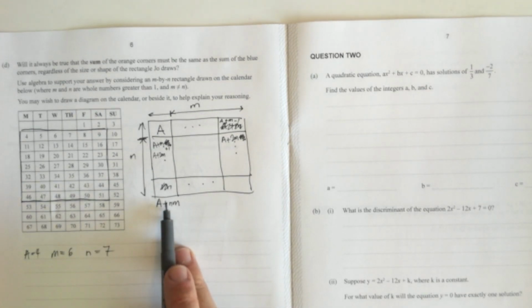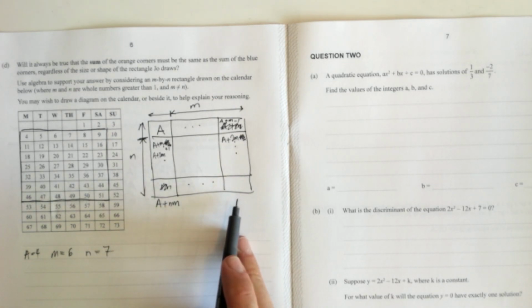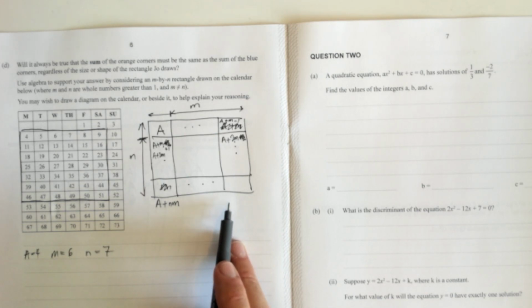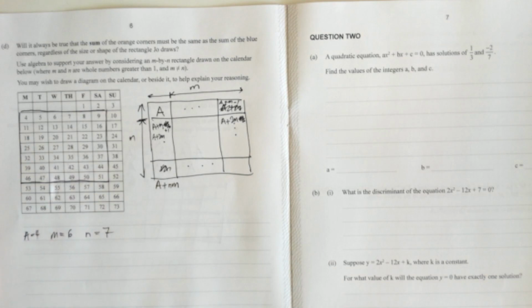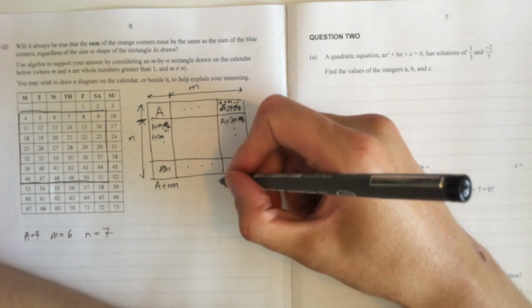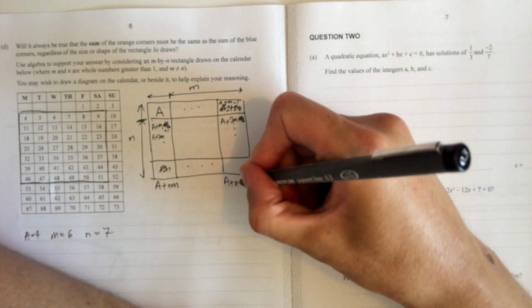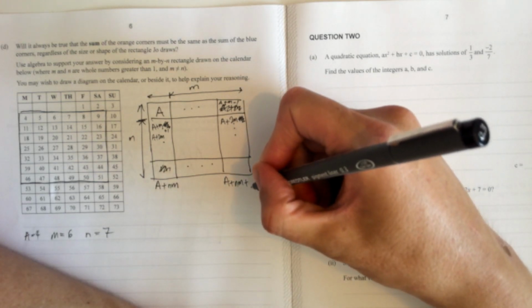This is definitely a plus nm, and this corner is a plus nm plus m, is it? 4 plus 42, 46, plus 6. Whoa, minus 1. I'm not feeling this question, eh?